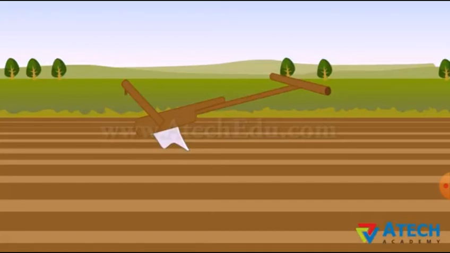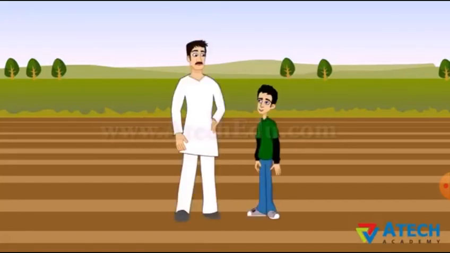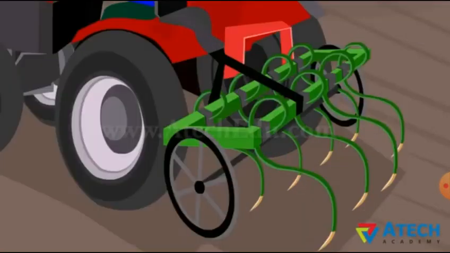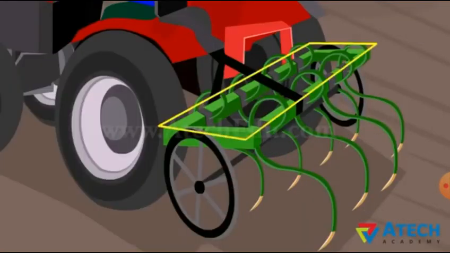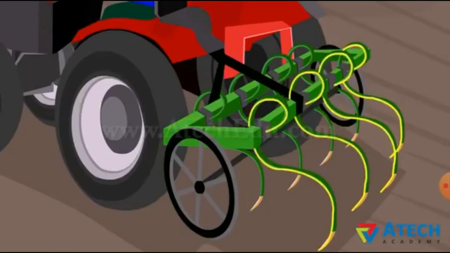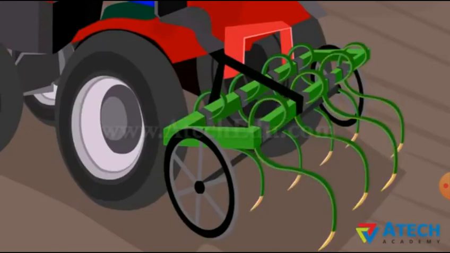Can we have a look at cultivator? Sure, here it comes. A cultivator has a set of iron teeth attached to a rectangular frame and a pair of wheels. When a cultivator is pulled by a tractor, the teeth assist in breaking the soil. Use of a cultivator saves labor and time.